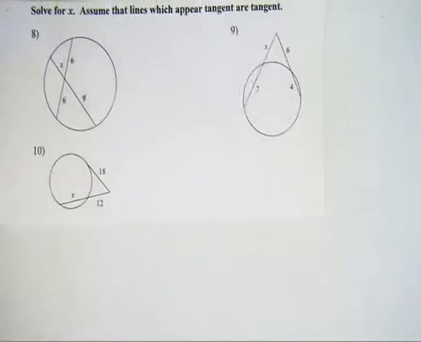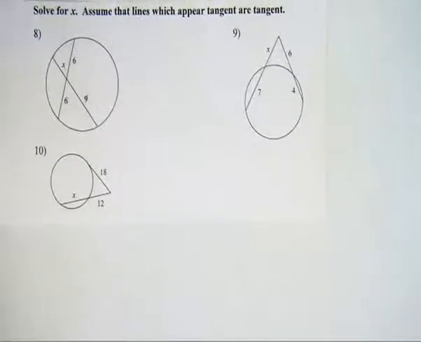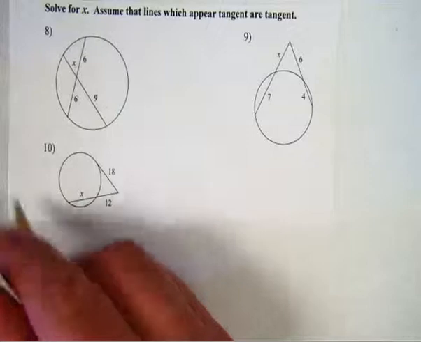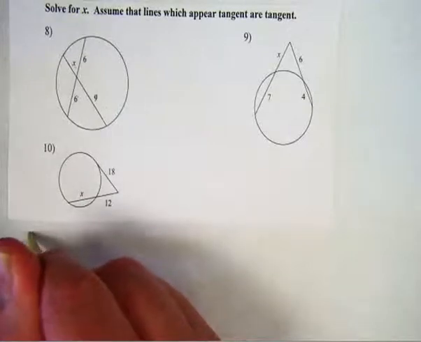Alright, the final problems that we're going to look at are problems where you have chords, tangents, and secants intersecting either on the inside or on the outside of the circle, and the situations that that creates. We'll start with number 8.